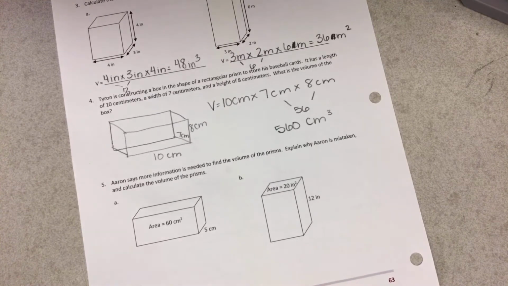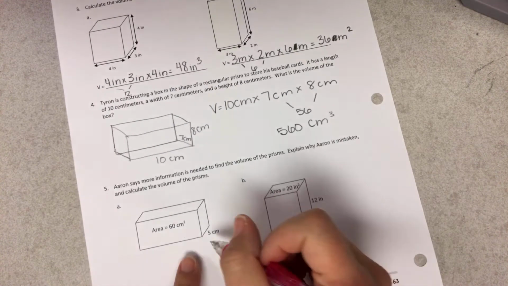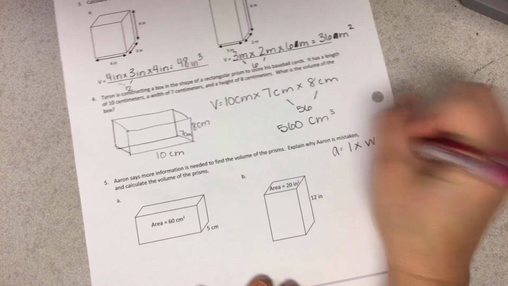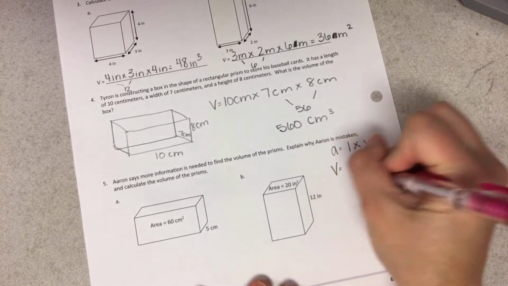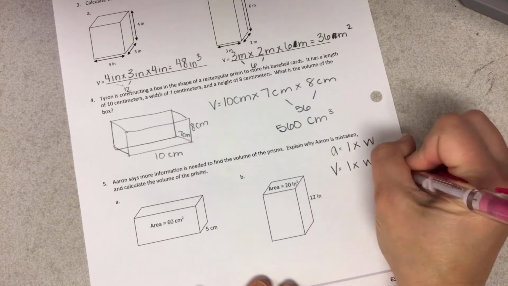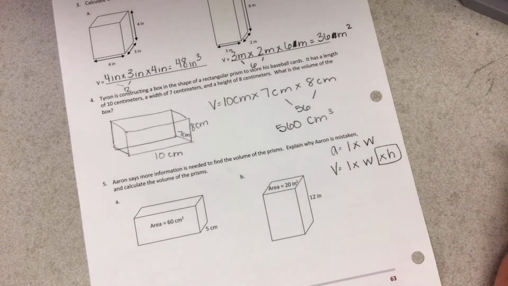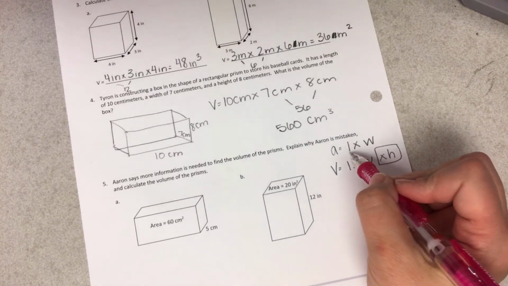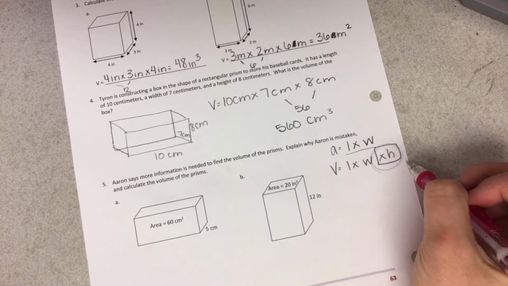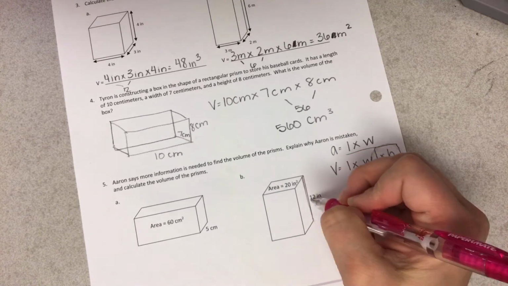The last one, it says Aaron says he needs more information to find the volume of the prisms. We're going to talk about why he does not actually need more information, okay? First of all, when I look at this, I know that area equals length times width, okay? So volume is going to be length times width times height. It adds that one extra thing to it. So if I already know this length times width, all I have to do is multiply the height. I know the height here is 12 inches.